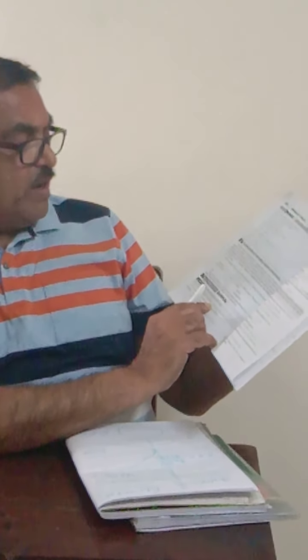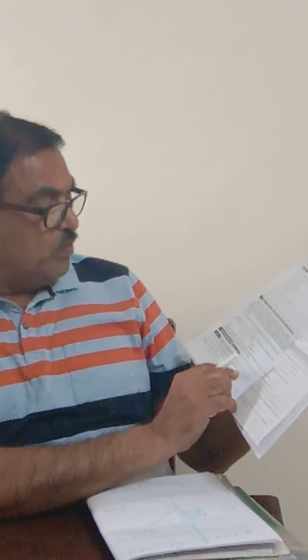Some of the examples I will also explain. One simple example here: find the asymptotes of the cubic, a very important and very simple question. The curve is given by x cube minus 2y cube plus x(2x minus y) plus y(x minus y) plus 1 equals 0.